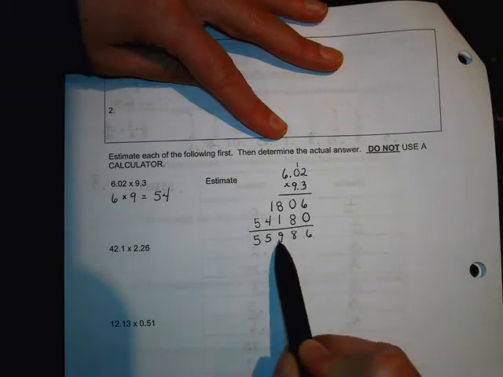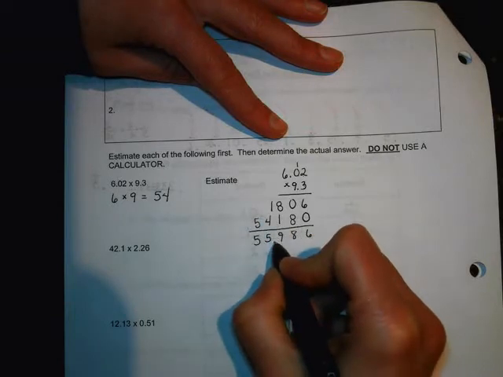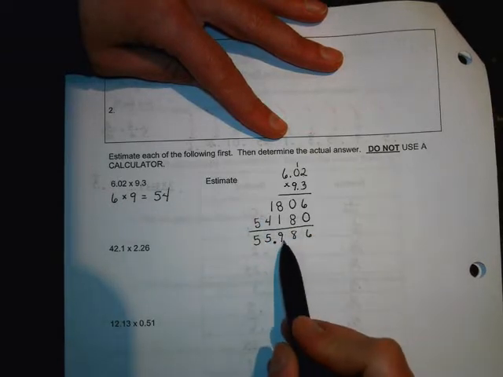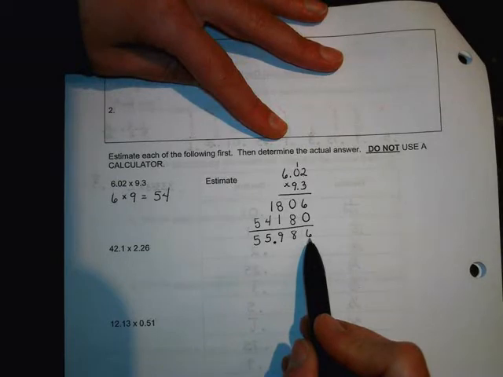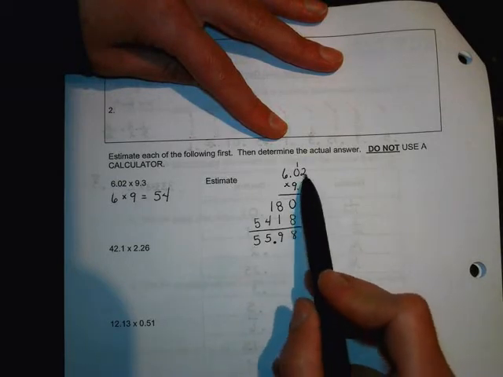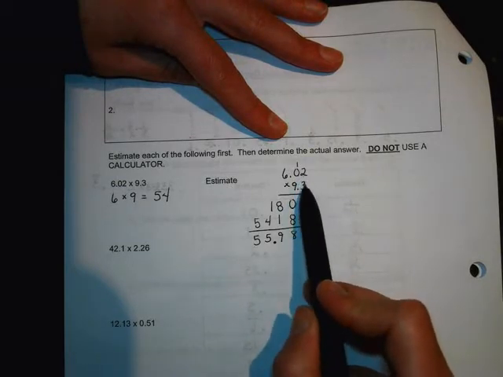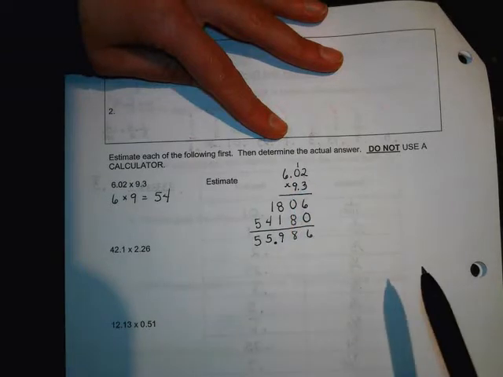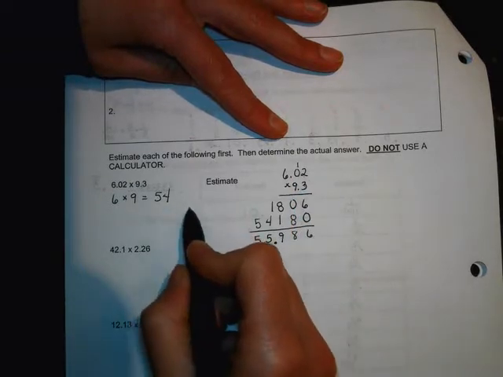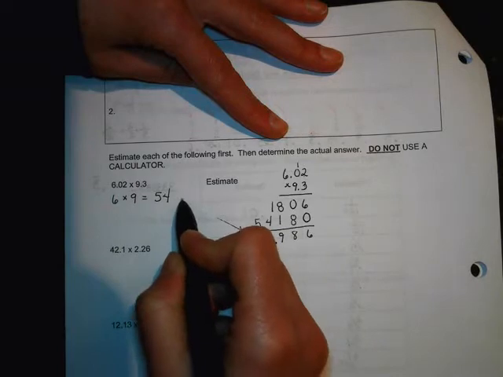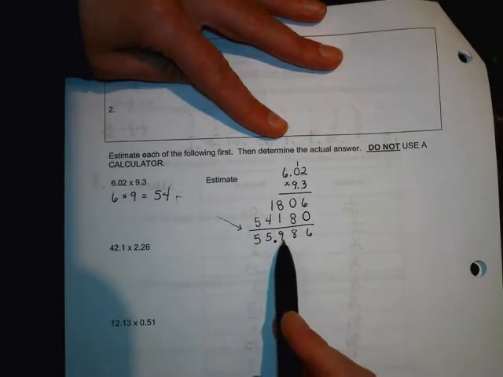So then you'll have the same number of digits to the right of your decimal as the sum of the digits to the right of the decimal in your factors. So now do you see that 55 and 986 thousandths is the same as, or very close to 54.